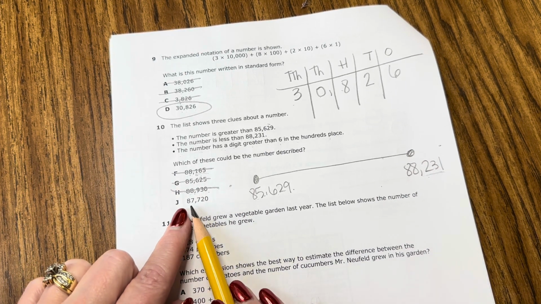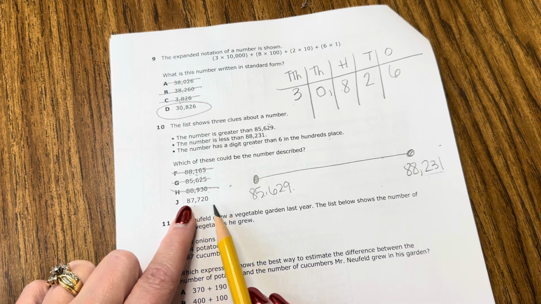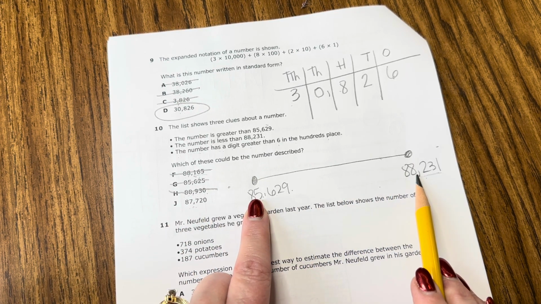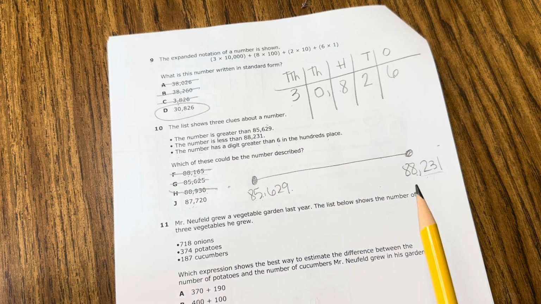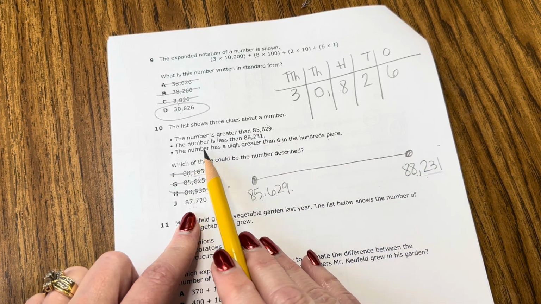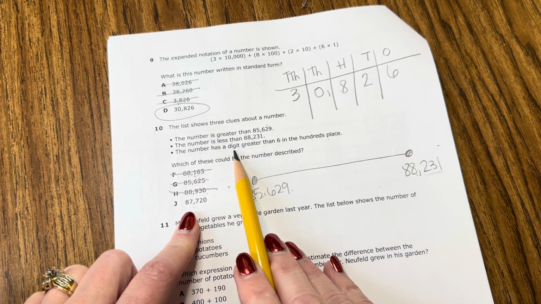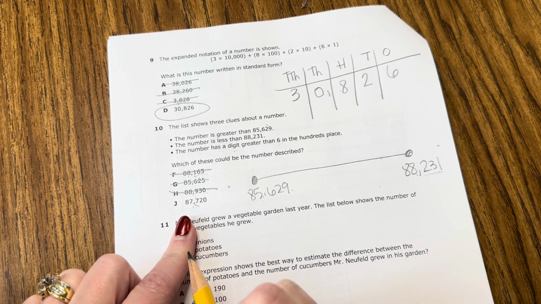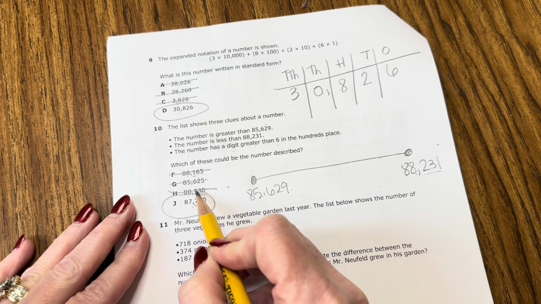Let's double check this one. 87,720. Well, 87,000 is going to be between 85,000 and 88,000, so it's going to come in here on the number line somewhere. And then it has to have a digit greater than 6 in the hundreds place. Well, here's my hundreds place, and 7 is definitely bigger than 6. So J is your answer.